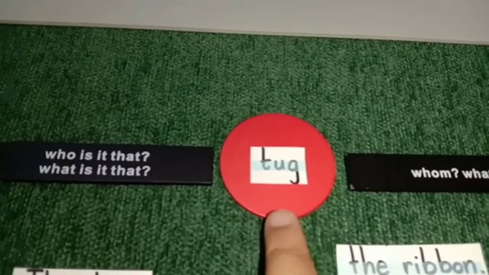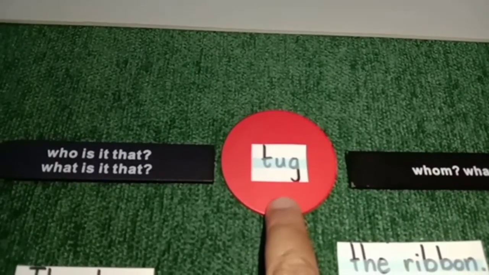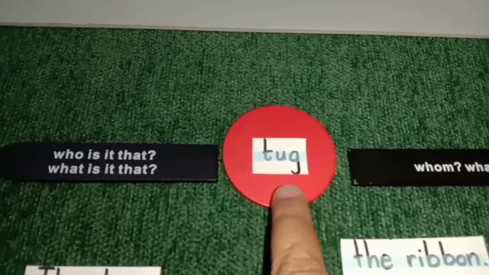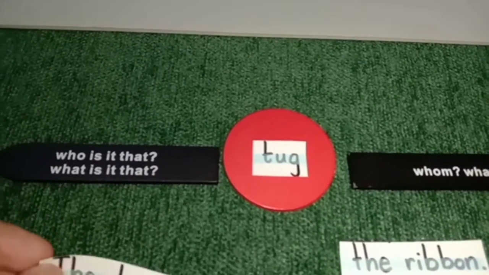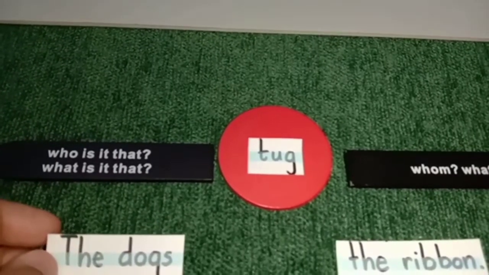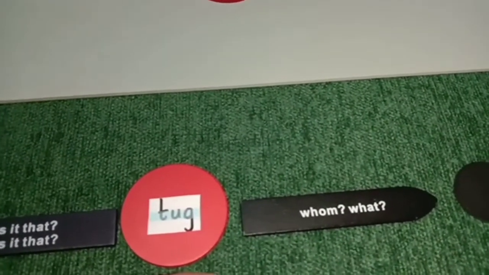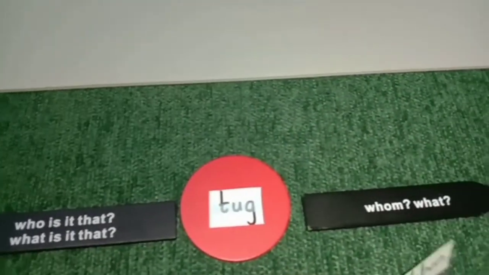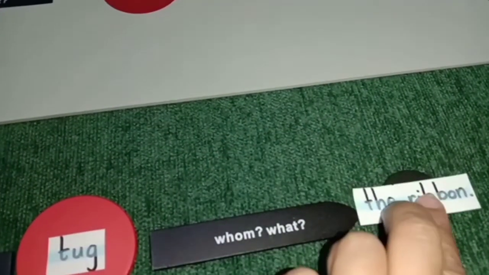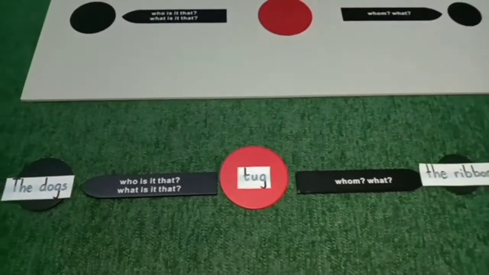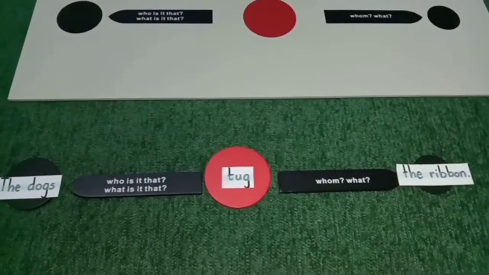That symbolizes the verb, you remember that? But soon we are going to learn the new name of this. We're not going to call it verb anymore. Okay, now, what is it that tug? The dogs. So we're going to put right here. The dogs tug what? The ribbon. The dogs tug the ribbon.